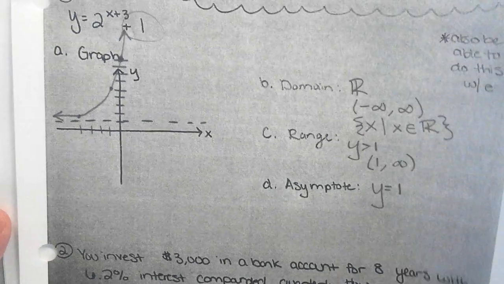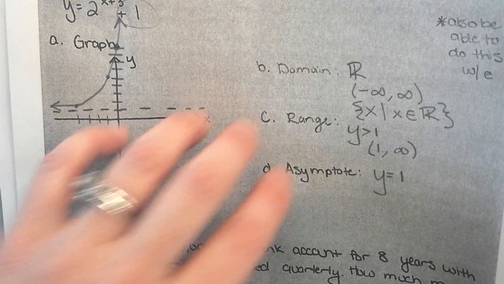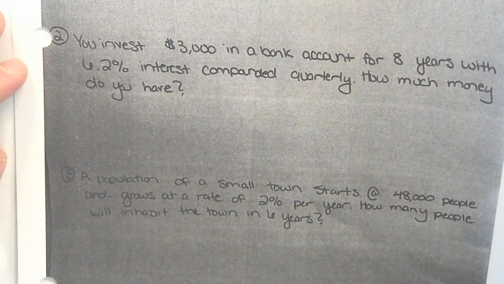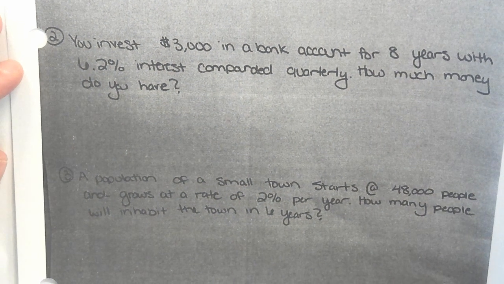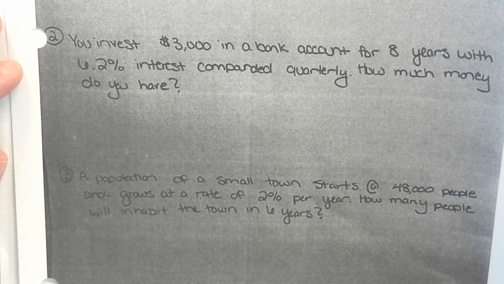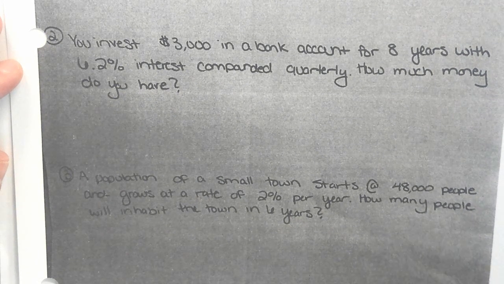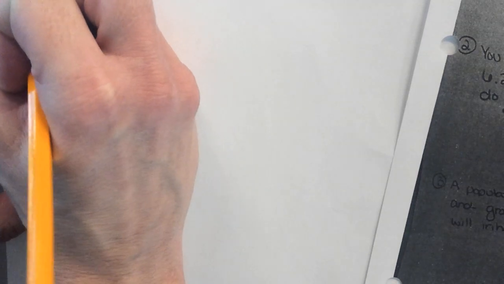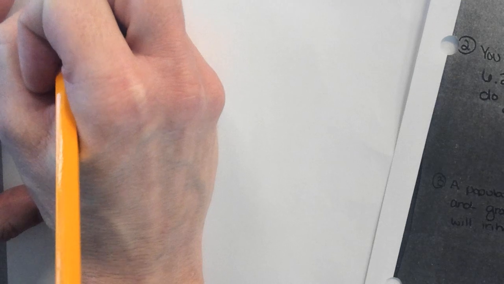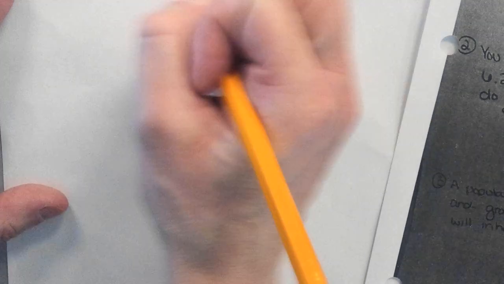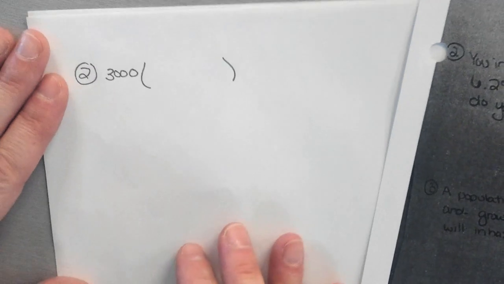I think we've reached the end of what I can write on this sheet, so I'm going to switch over to some lovely blank paper instead. Let's look at the next one. I'm just going to do it on a separate sheet of paper. I'm investing $3,000 in a bank account for 8 years, 6.2% interest compounded quarterly. Okay. So remember your equation for this one. So we have 3,000 is our initial value. Oh, you can't see that. There we go.